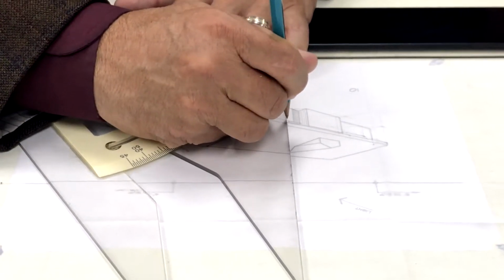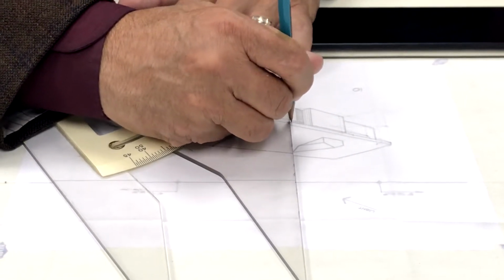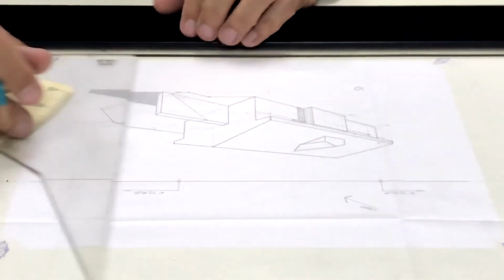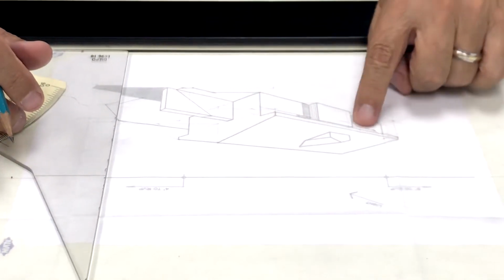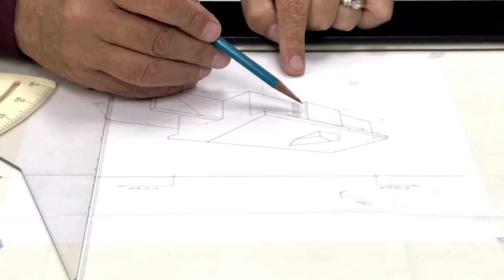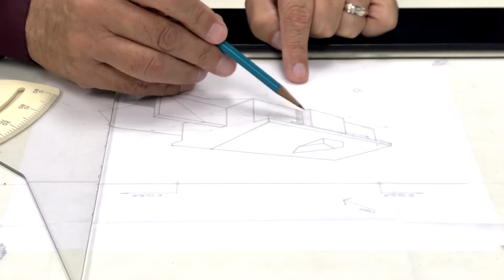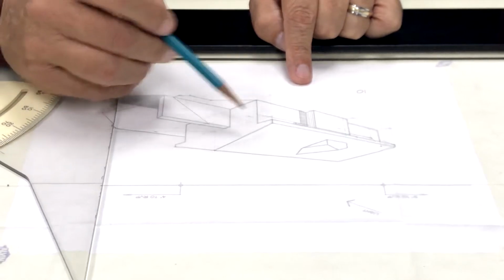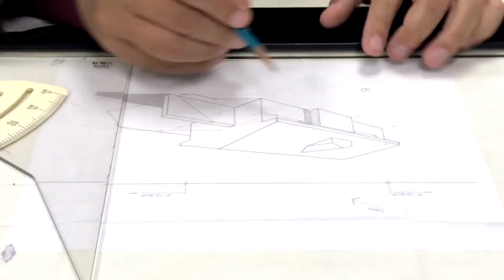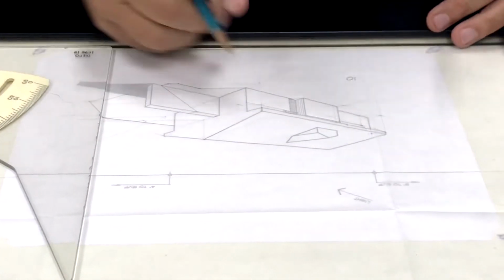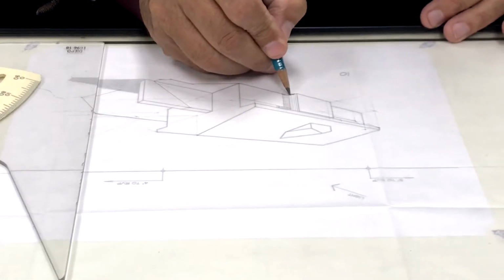Oops. See that? So you do that all the way, and you do the same thing underneath here. So I want a difference between shade and shadow. You got that? Difference between shade and shadow. And then this is what? This is just colored in, right? So this is just solid right in here.